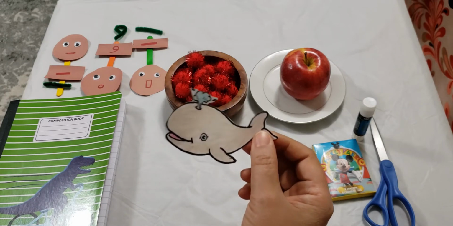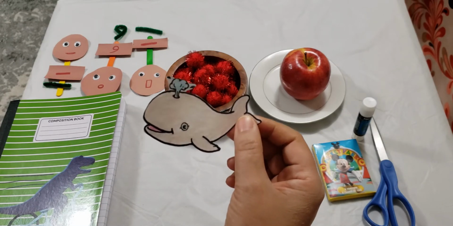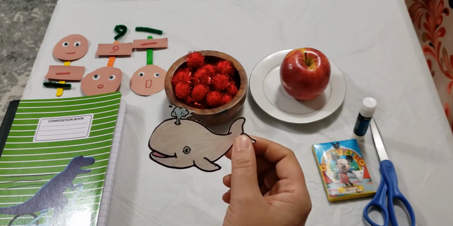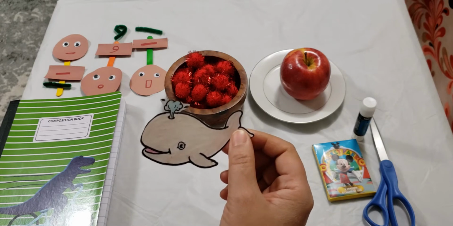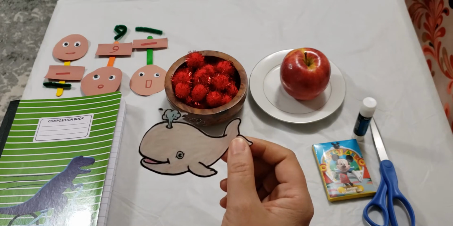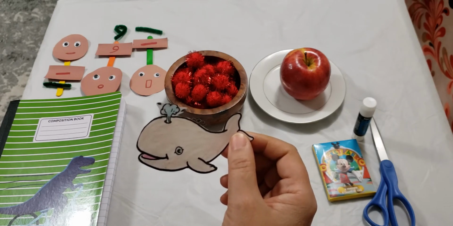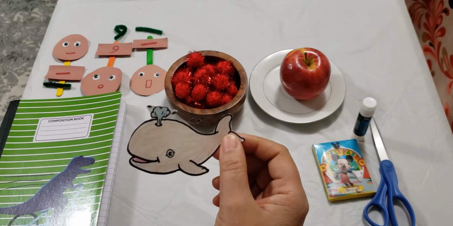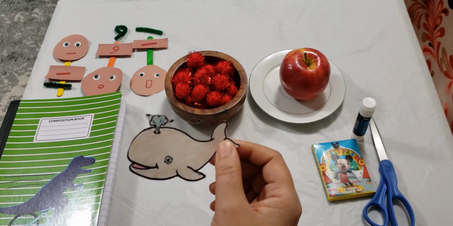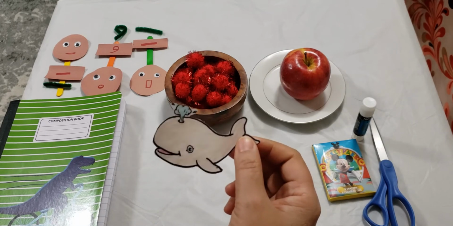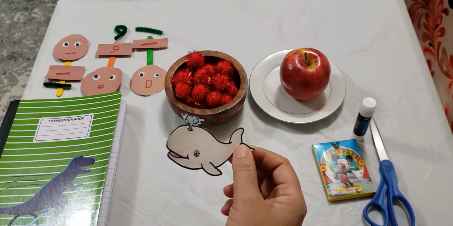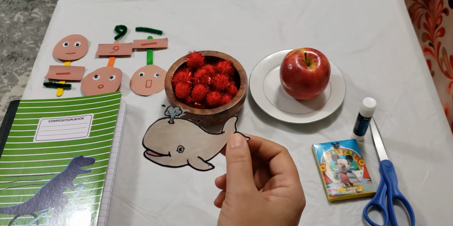ما اسمها؟ حوت. What do you hear at the beginning? حرف الحاء. ح. Not a ha, not like a horse. Ha. From your throat down, like the middle of your throat. Ha. حوت. Repeat after me. حوت. Today's alphabet is حاء. حرف الحاء.